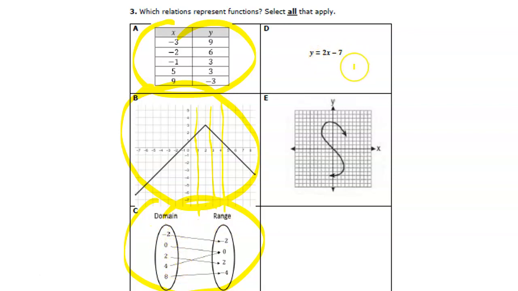D, y equals 2x minus 7. That's slope-intercept form, which is a linear function. E is the only one that is not a function, as it does not pass the vertical line test. Okay, you can see that I'll touch more than 1 spot.